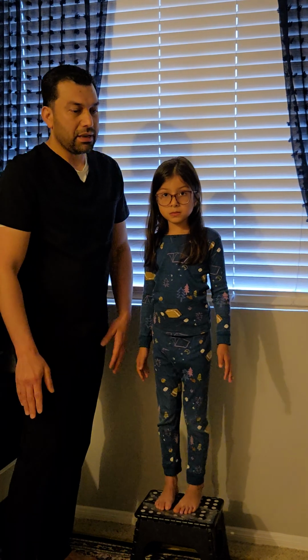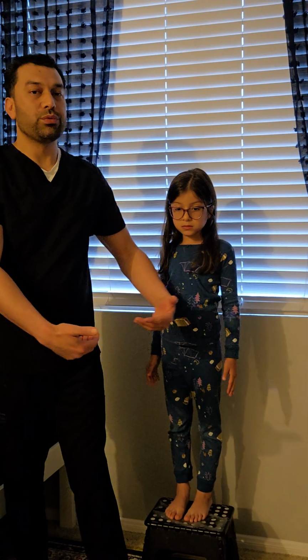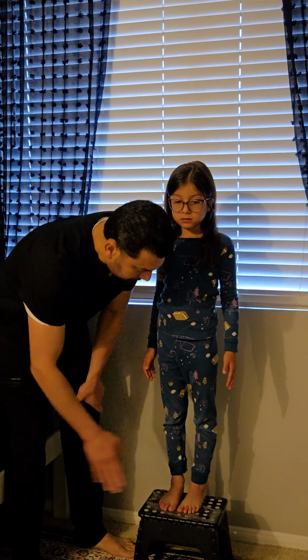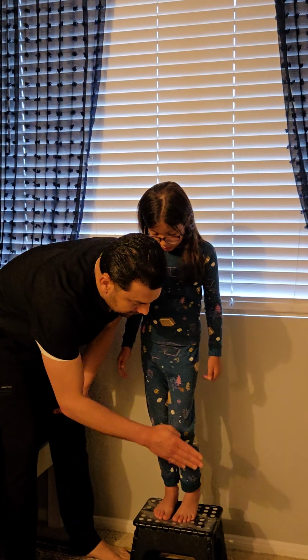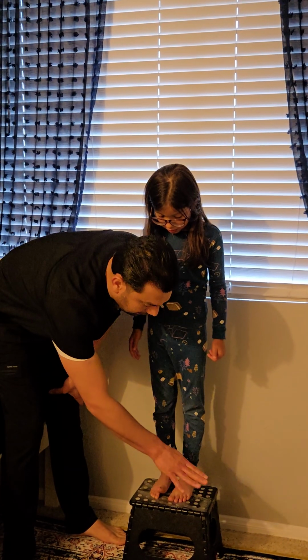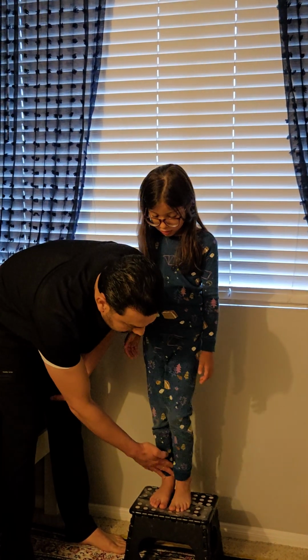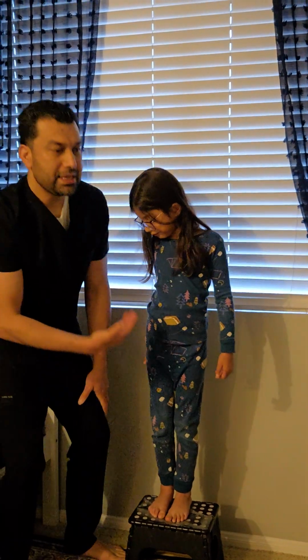Distal is going away from the main joint, and proximal is coming toward the joint. So for an example, her knee is proximal to her ankle, and vice versa, her ankle is distal to her knee. That's how it works.